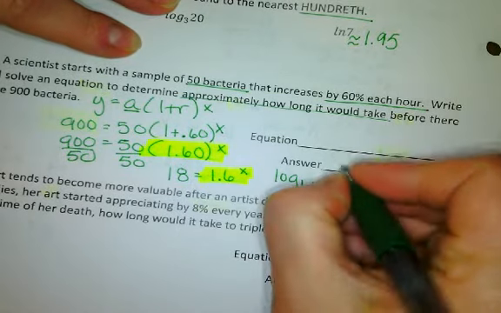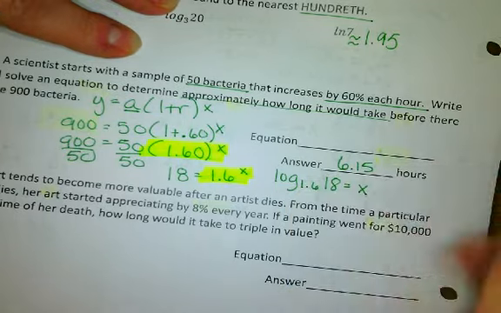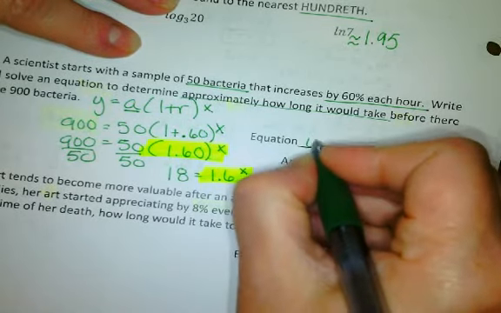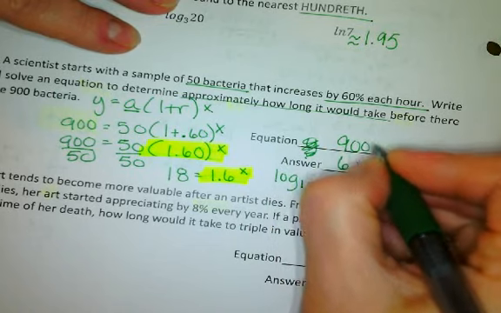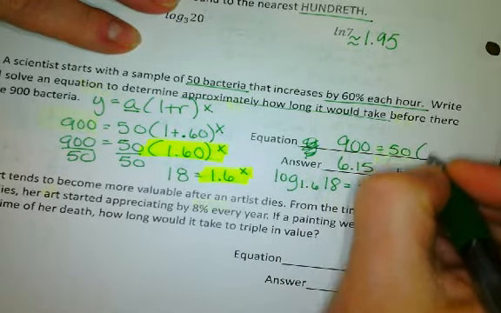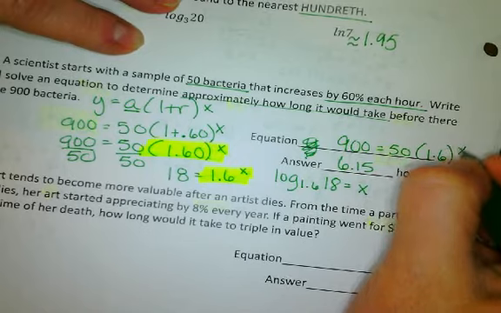And that gives you 6.15. So as far as the equation goes, it could be 900 equals 50, and then 1.6x.